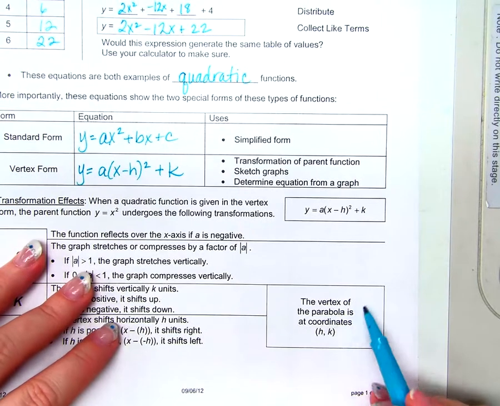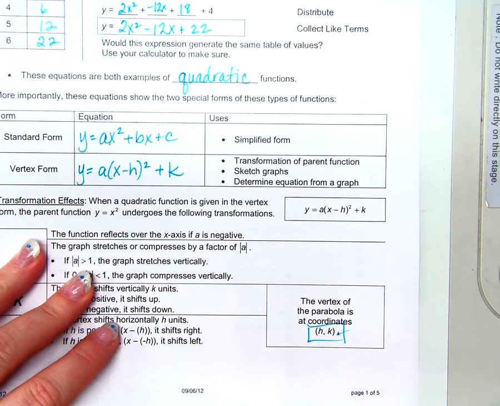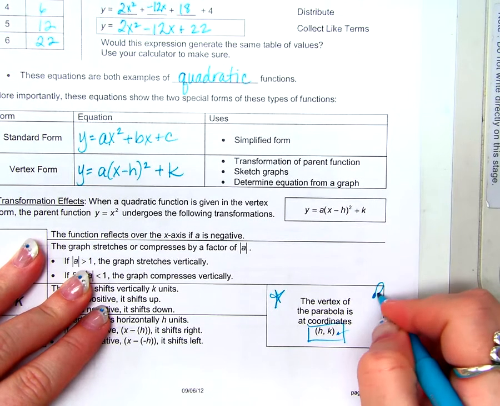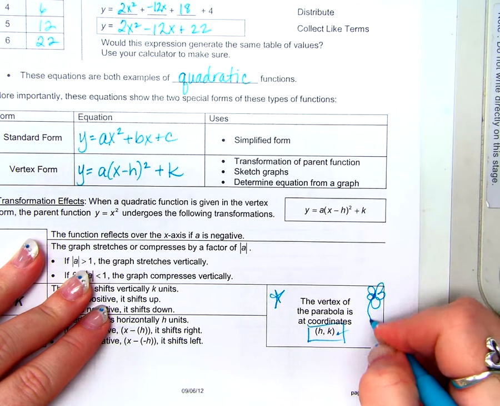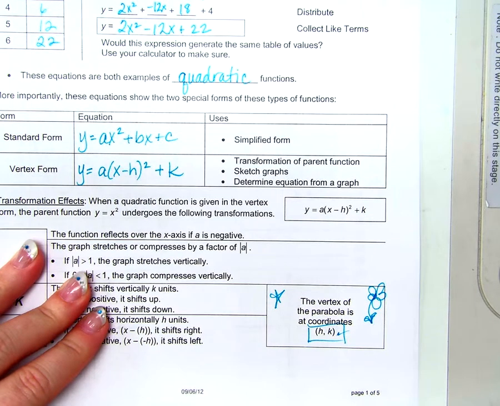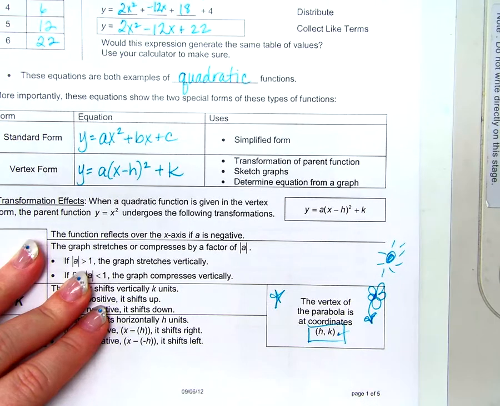The vertex of the parabola are these specific coordinates. And this is important, so put a box around it or put a star by it or draw a flower. Okay? With the sun. So the flower will grow.